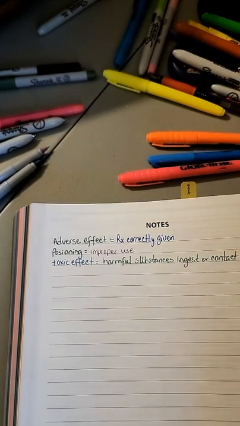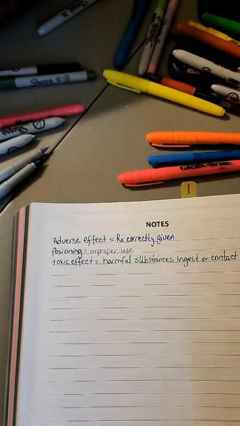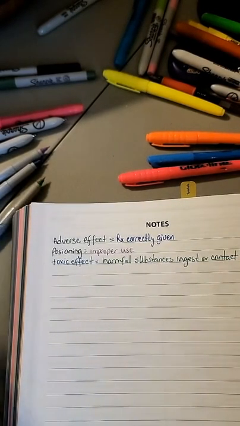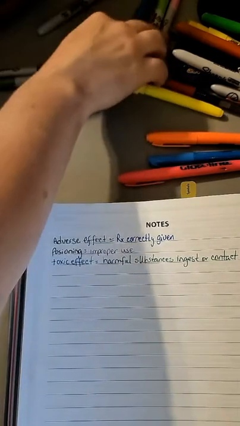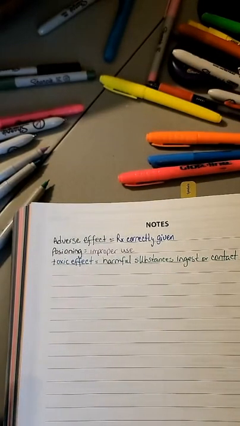The toxic effect means harmful substances are ingested or come in contact with you and or the patient.